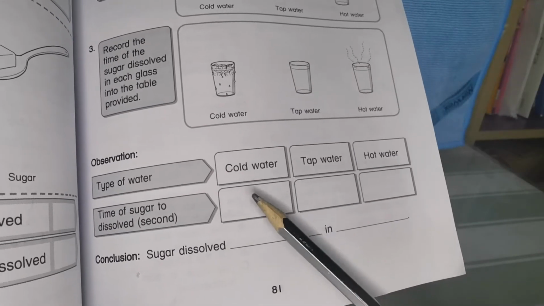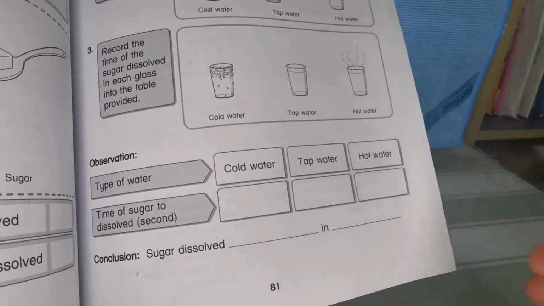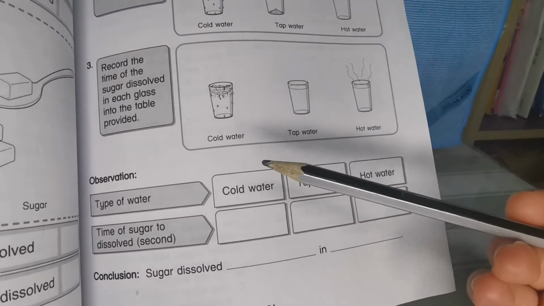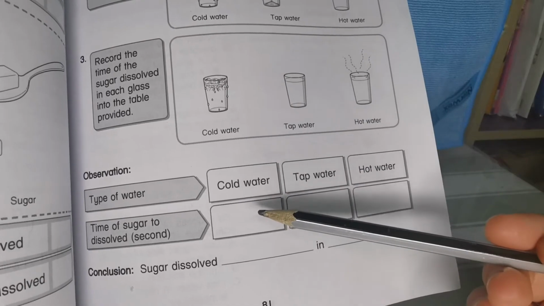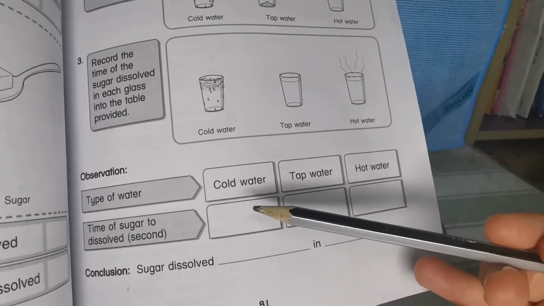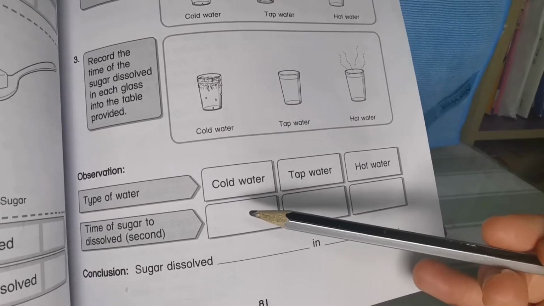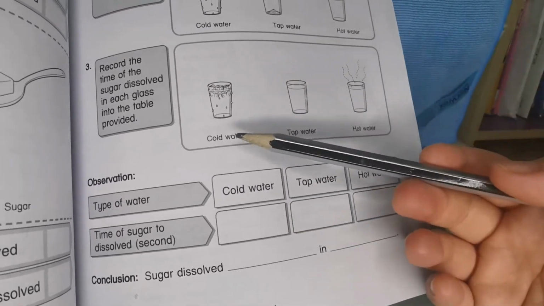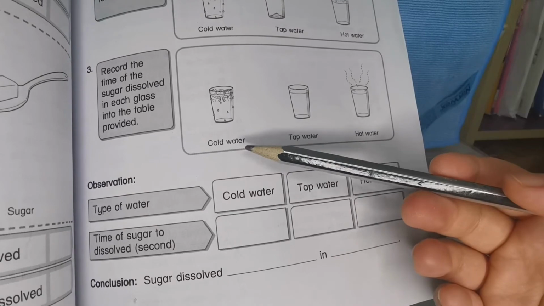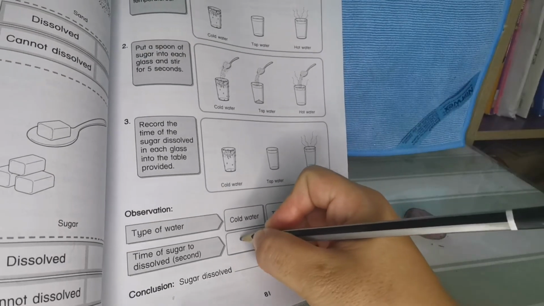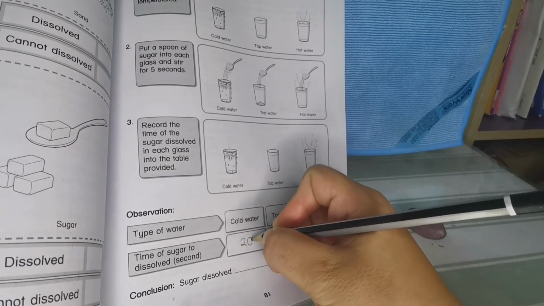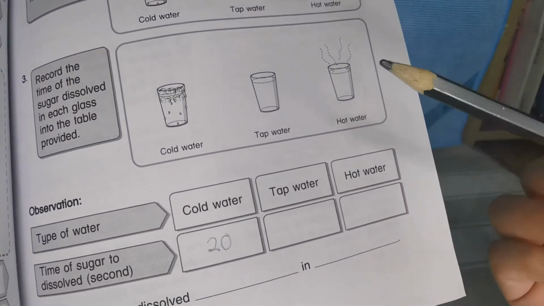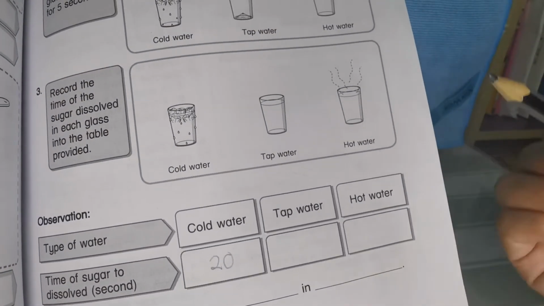Okay, teacher dah buat ni, eksperimen ni. So, teacher bagi keputusan yang teacher buat ya. Okay, masa teacher put the sugar into the cold water and then I stir. And then I can see the sugar dissolve after 20 seconds. Okay, lepas 20 saat teacher nampak barulah gula dalam air tu larut. So I put here 20 saat. Okay. Lebih kurang teacher kacau 20 kali barulah dia larut.